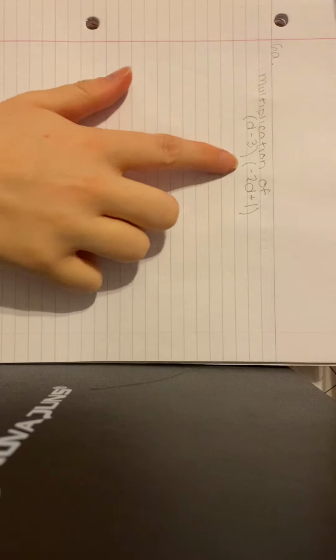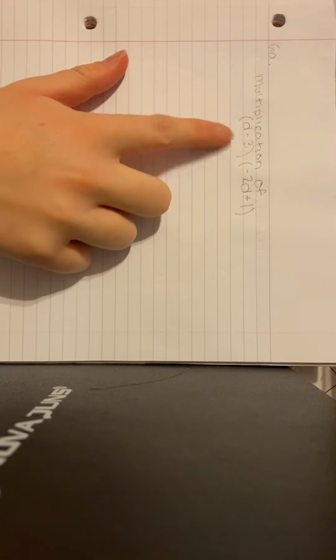So we're doing multiplication. What we're given in this one is 2 factors, and we're trying to find the area.